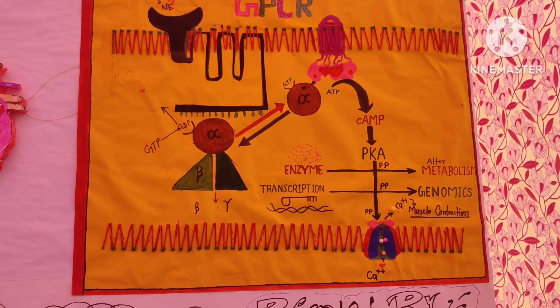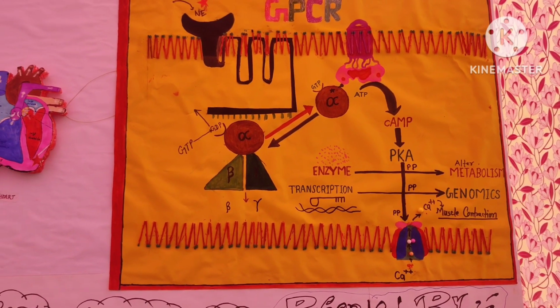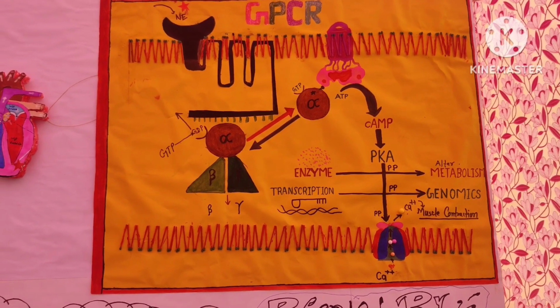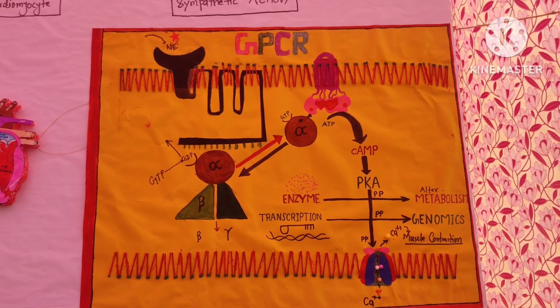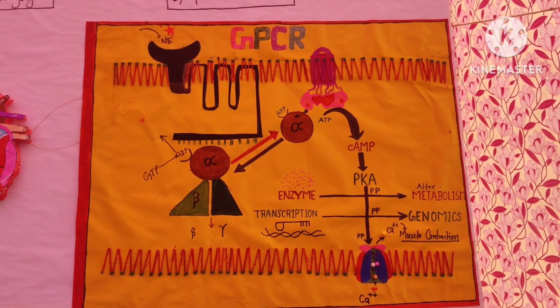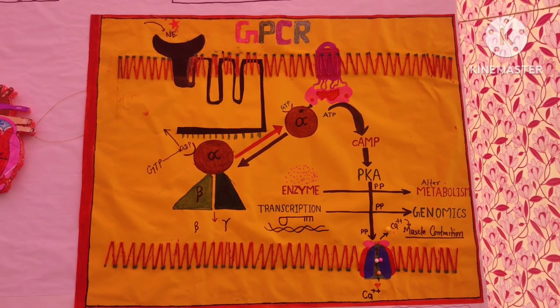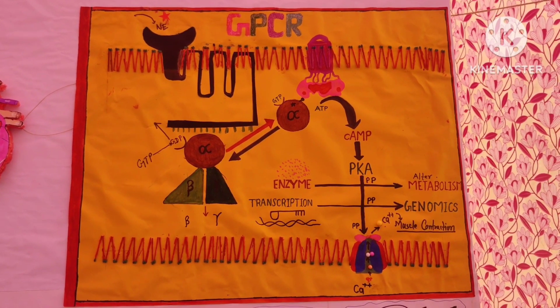So this is the concept behind the three concepts, that is sympathetic stimulation, sympathetic outflow, neurotransmitter synthesis, storage and release, and finally the sympathetic action on the cardiomyocytes through the GPCR.